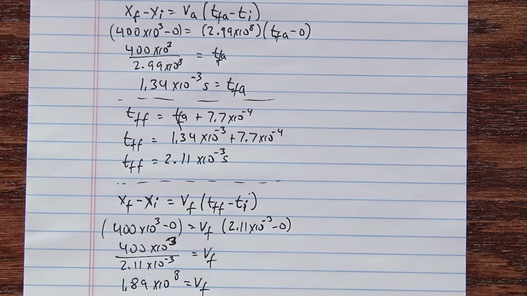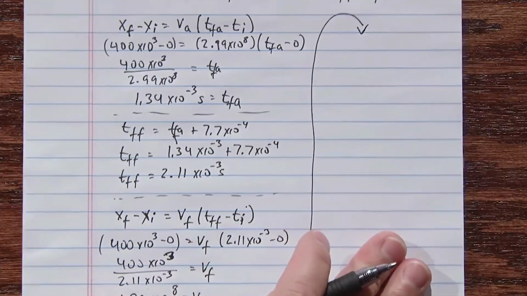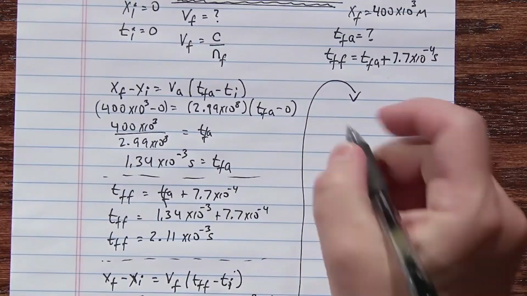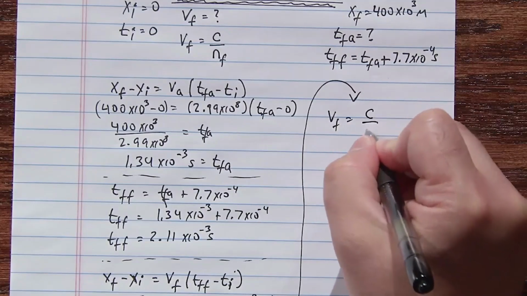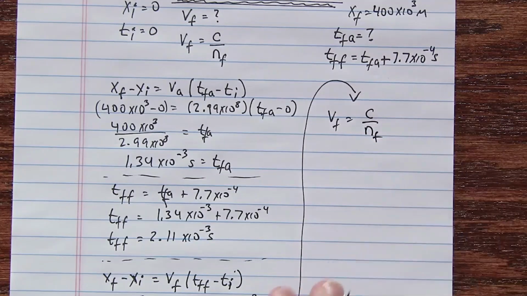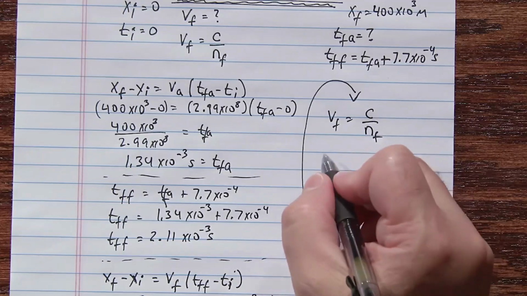Okay, and finally, let's come back up here, and we will use V fiber is equal to the speed of light divided by the index of refraction in the fiber. We can solve that for the index of refraction in the fiber.